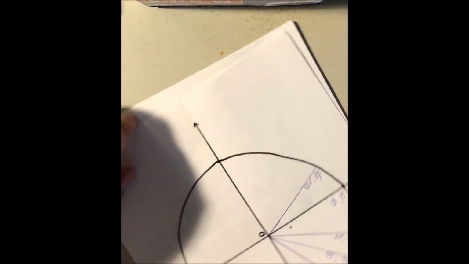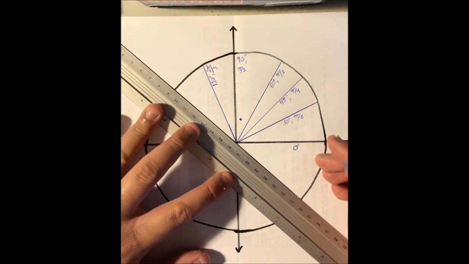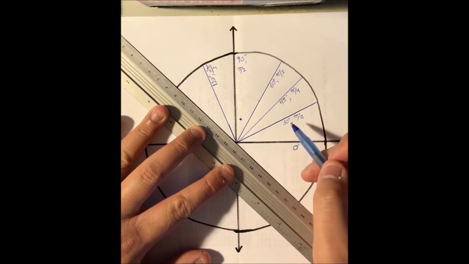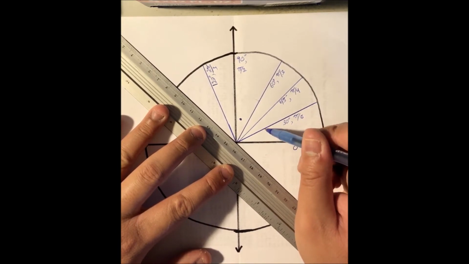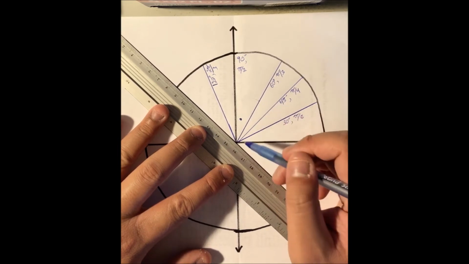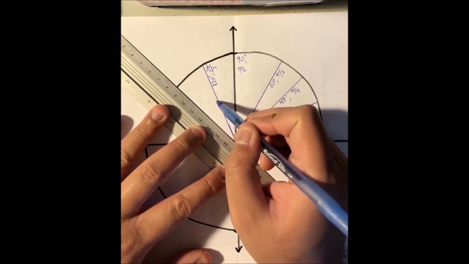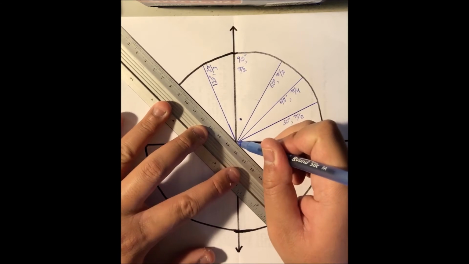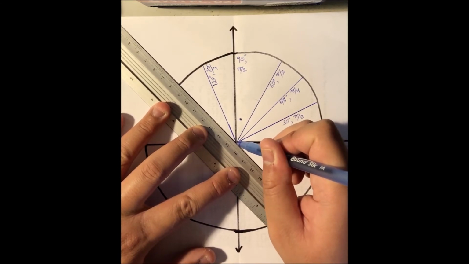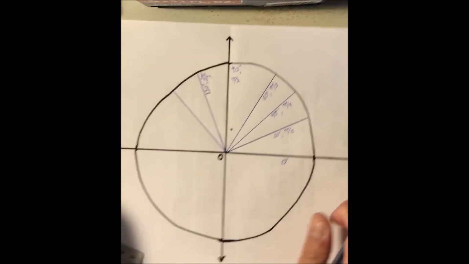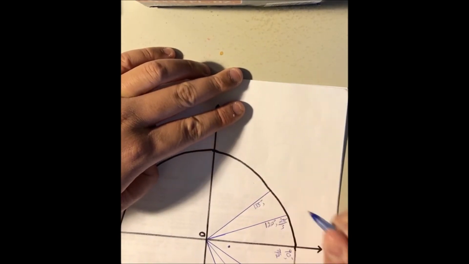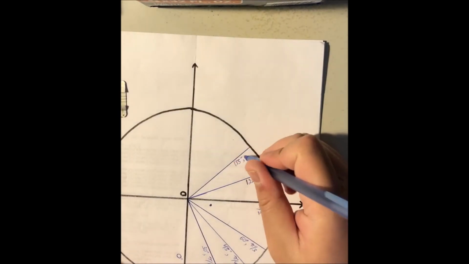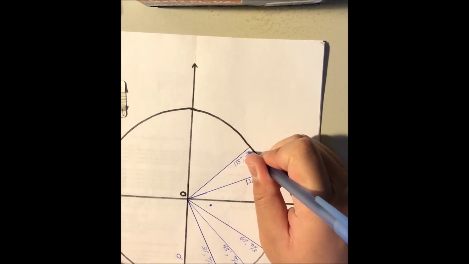Like that. And of course, using the same pattern of increment, from here we increase 30, 15, 15, and then 30. From here we increase 30 and then 15, which will give us 135. So this is 135 degrees. And the radian form of 135 degrees is going to be 3 pi over 4.